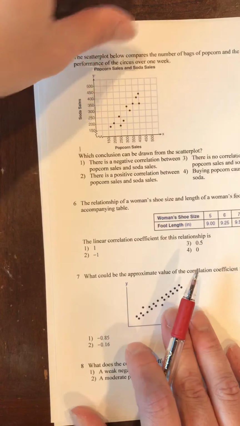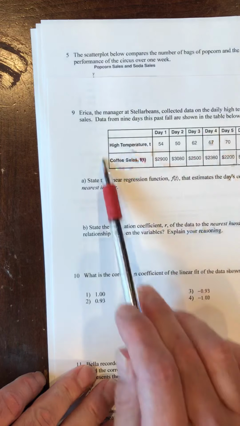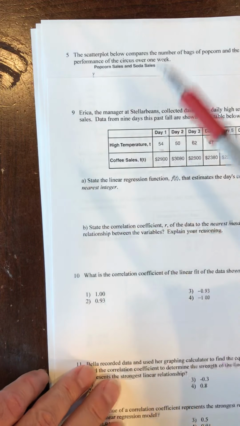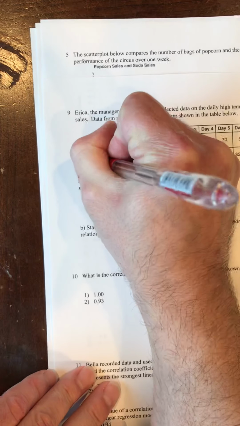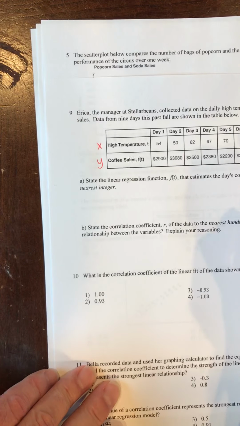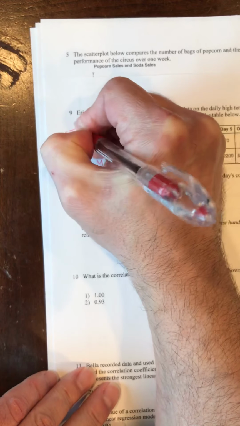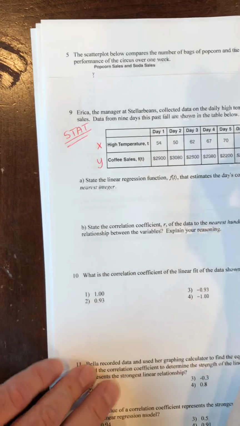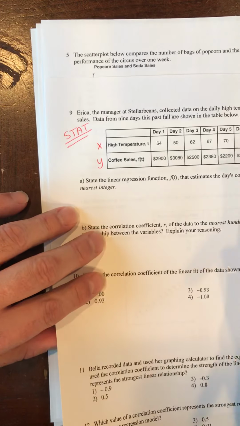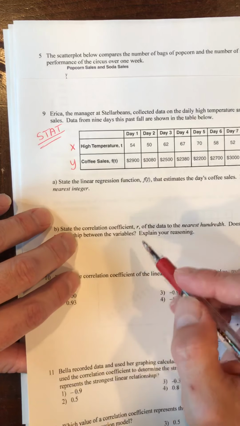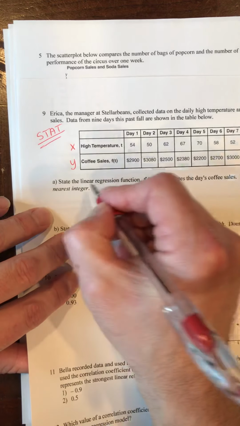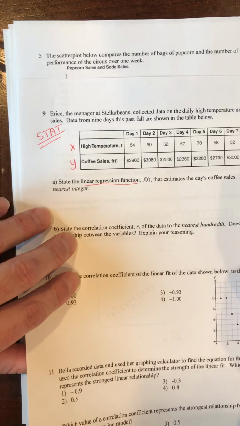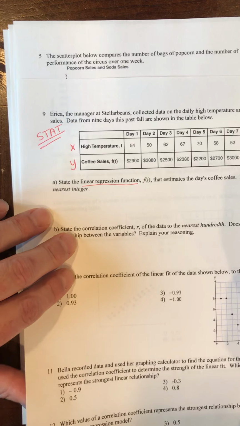There is one more regression question. That's question number 9. So that's where you got to input all the data. Make the high temperature the X and the sales the Y. This is when you got to use your stat button. You're going to edit, put all the data in, and then you're going to go stat calculate, calculate the line of best fit, the linear regression function. All right, try these out, and I'm going to post answers later today.